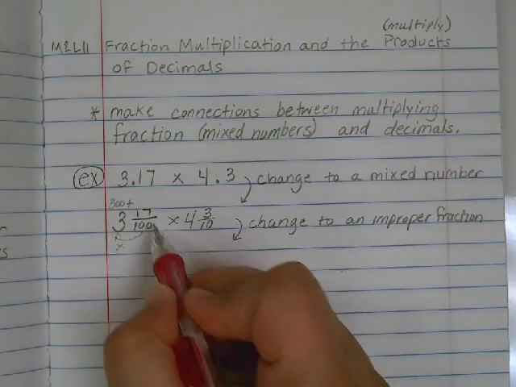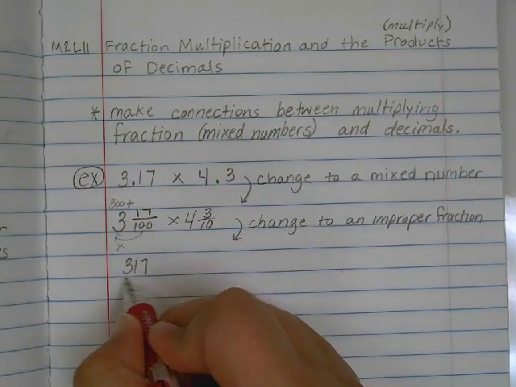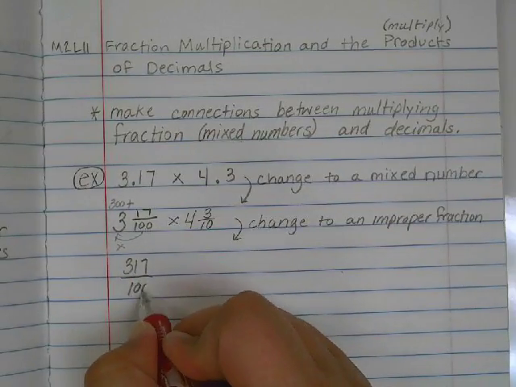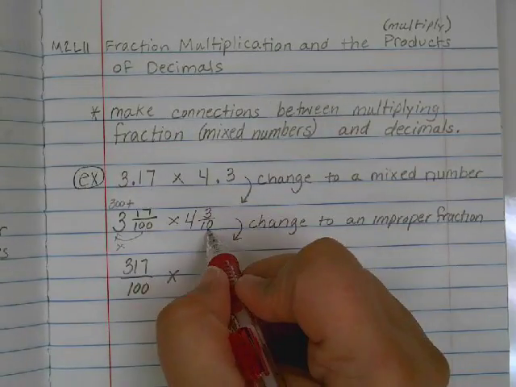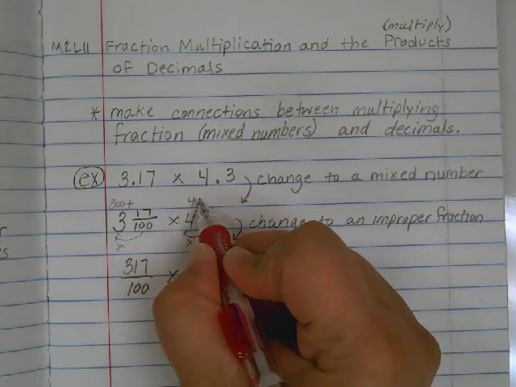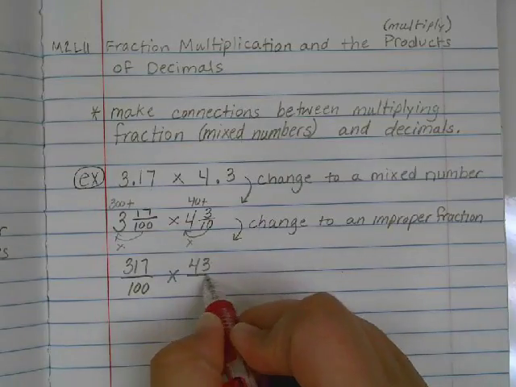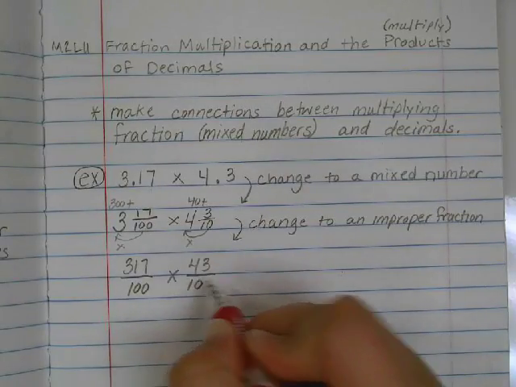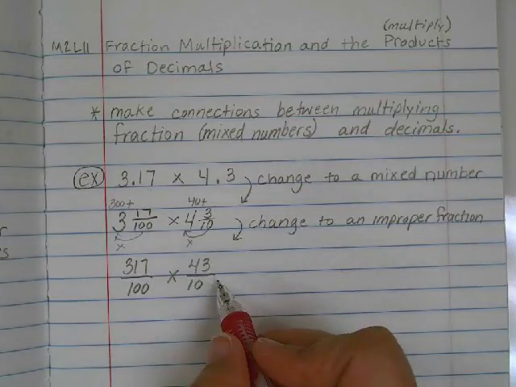And then I'm going to add that to the 17. That gives me 317 over 100. I keep my same multiplication operation. Then I'm going to do 10 times 4, which gives me 40. And I'm going to add that to the 3, which gives me 43. And then again, I keep my denominator. So now all I need to do is multiply these two things.